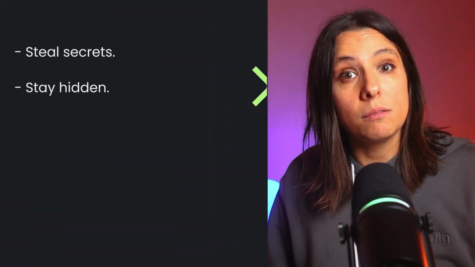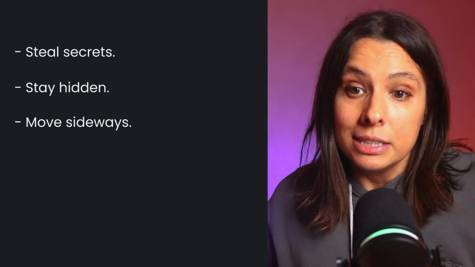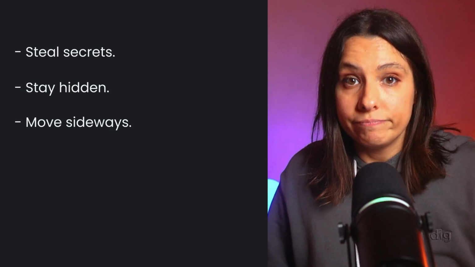If an attacker gets code execution, things escalate fast. Now they can steal secrets like credentials, tokens, sensitive user data. They can stay hidden by planting a backdoor or a web shell. They can also move sideways, pivoting deeper into your environment. And finally, they can go for the big hit, ransomware: encrypt, extort, and destroy operations.